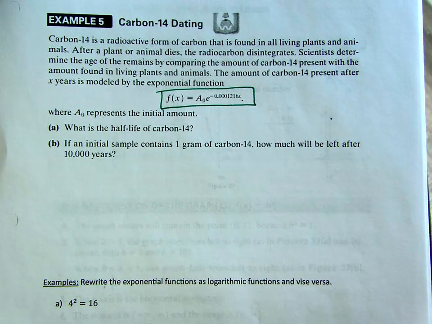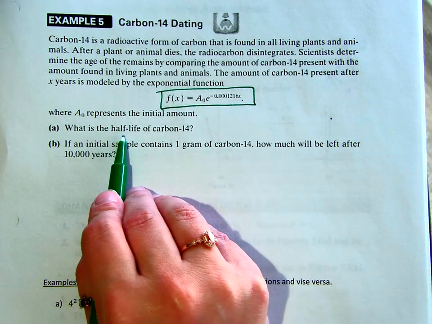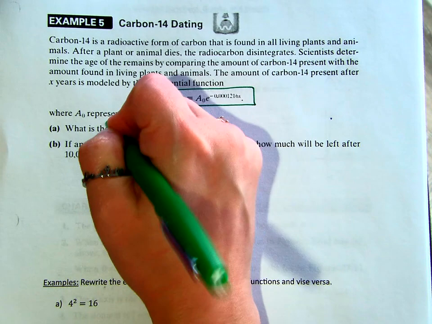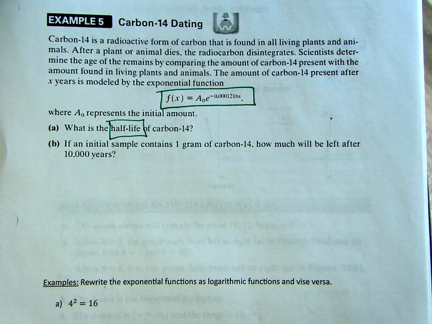If we are thinking of the half-life, what happens to our A sub 0? The initial amount of carbon does what? Yeah, it gets cut in half. This is kind of the opposite of our doubling one that we did earlier. Our doubling one, we took our principal and then we wanted to see how many years it would take us to double that amount because it was growing. This one is dying. It's decaying.